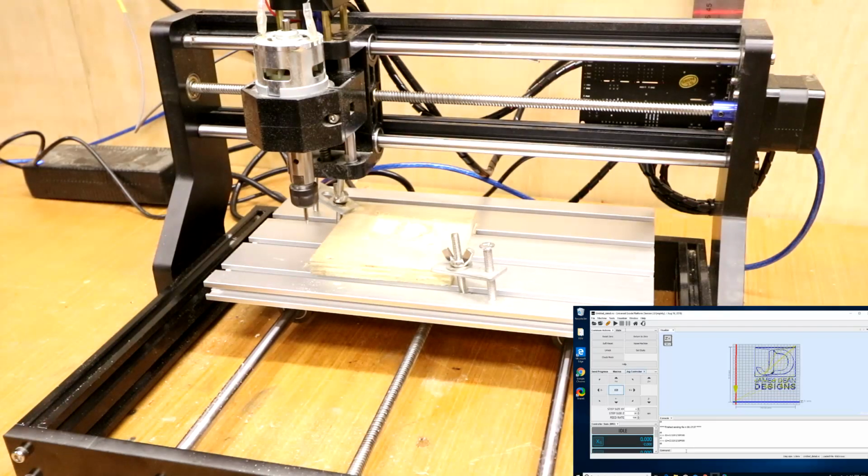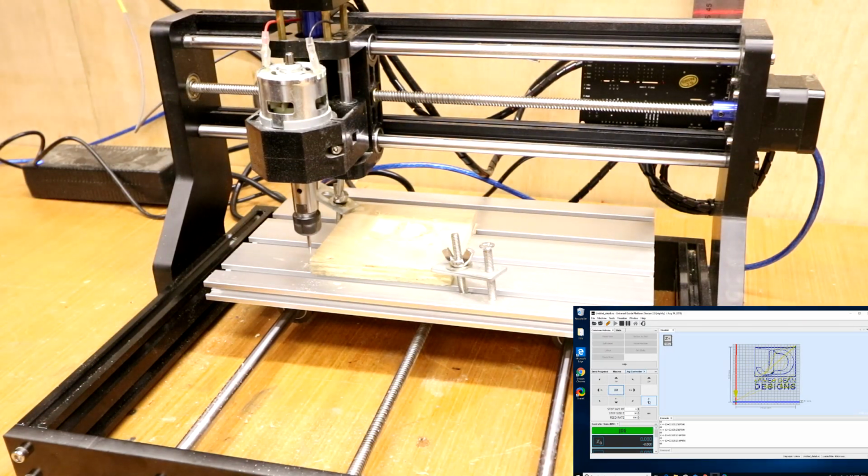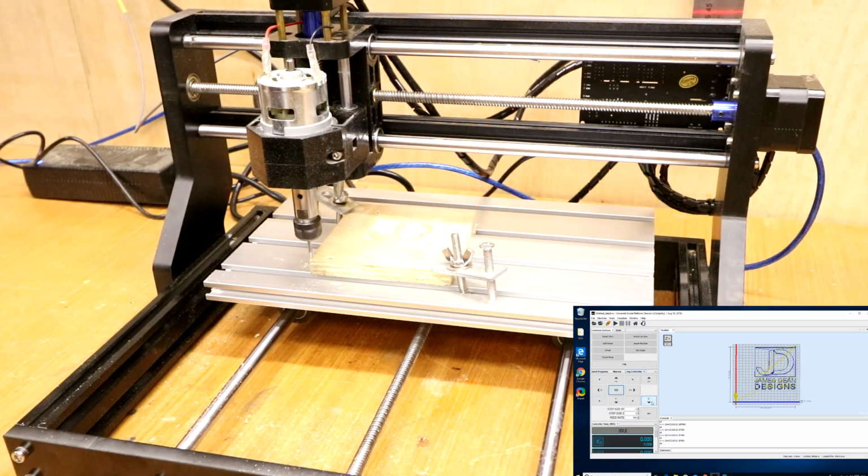And with that loaded in, we'll lower the Z axis down and reset our Z point. And we'll send it to cut the detail.